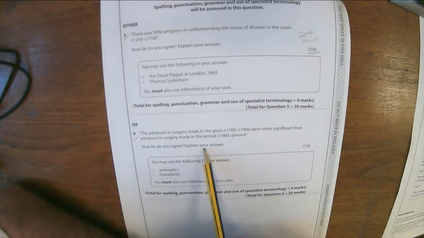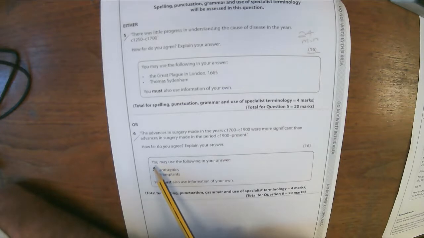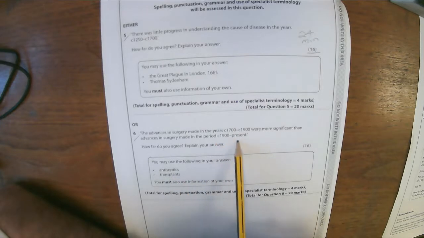How far do you agree? And again, they've given us the point of, you may use the following in your answer. So they've given us antiseptics, which would be from the period 1700 to 1900, Joseph Lister, and transplants, which would be from the later period, 1900 to present.